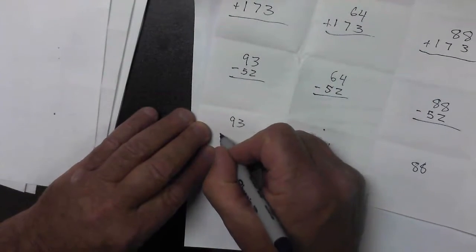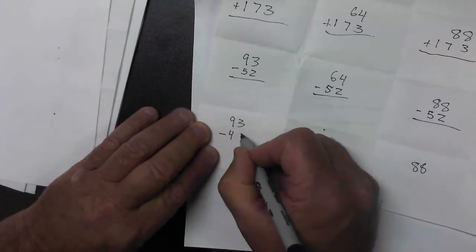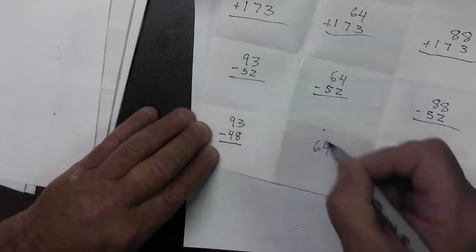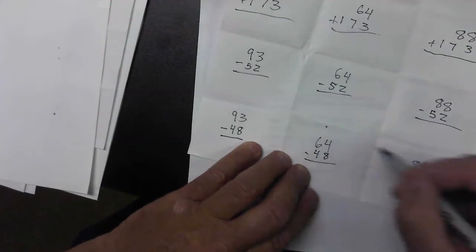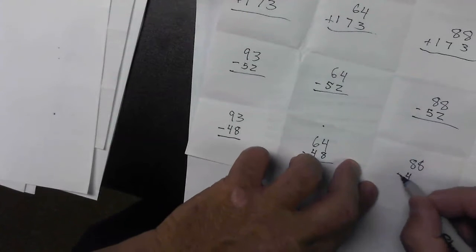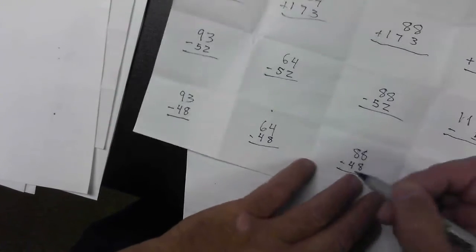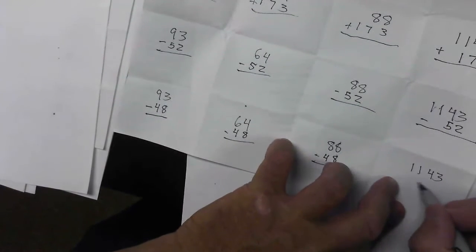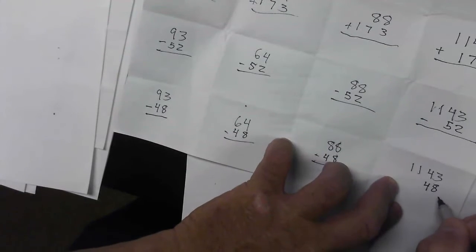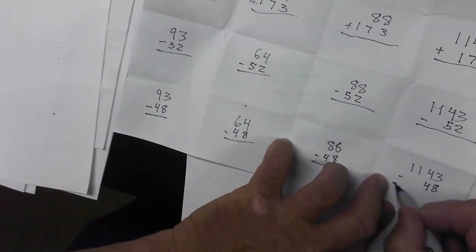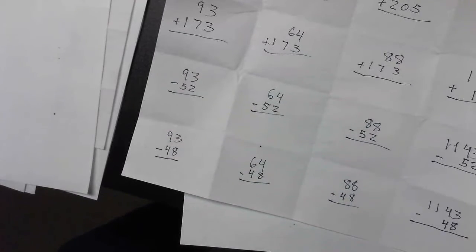So I do the same thing, and I got to make sure I put the minus sign, because these problems are going to be takeaway. 48 minus 48, and then minus, I got to line these up. 48 goes into those columns, and I put a minus. Now I've got all these problems.